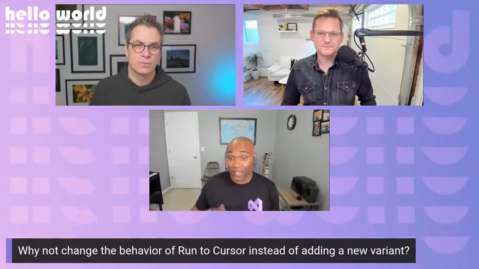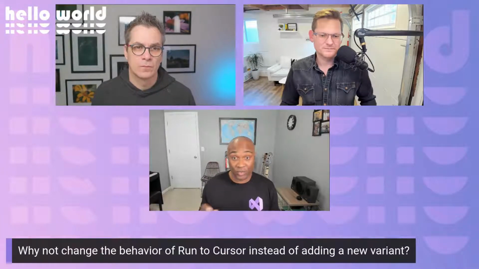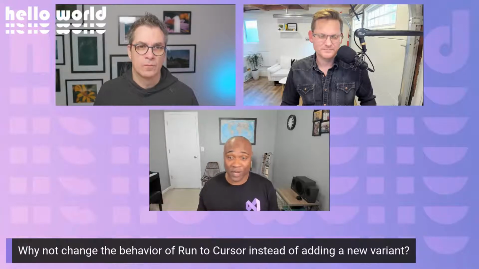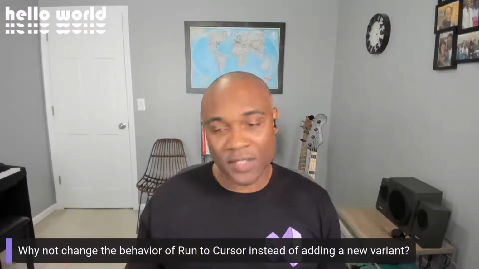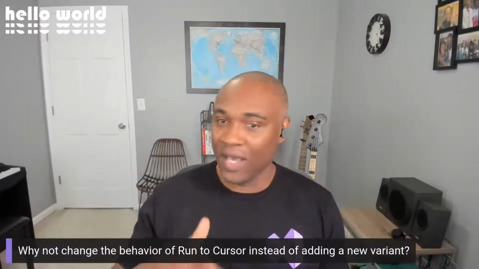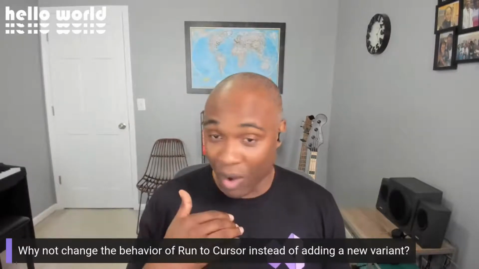I want to know why not change the behavior of run to cursor instead of entering a new variant? Right, so we thought about that. What we were basically trying to do is ensure that, because it's actually a very popular thing to do, run to cursor as it currently was constituted. So what we are constantly doing is talking to developers all the time. I mean, literally all the time.